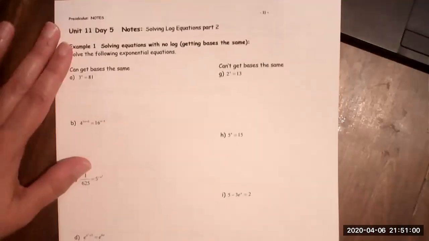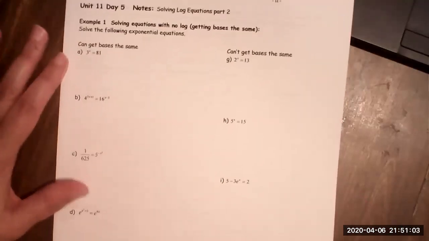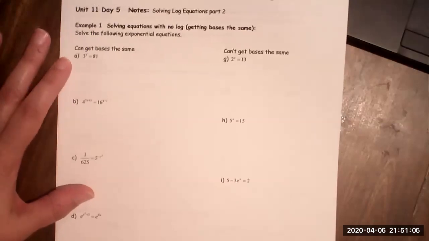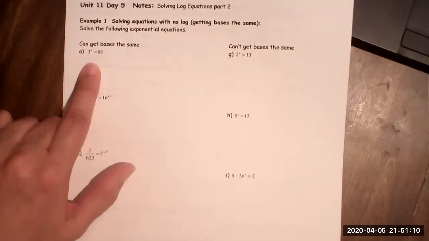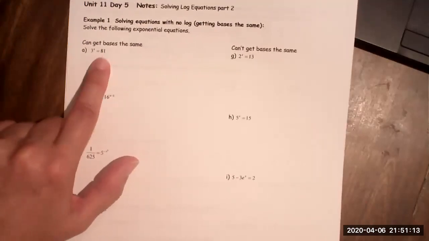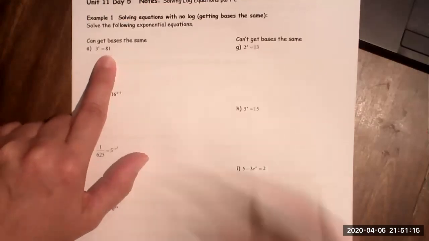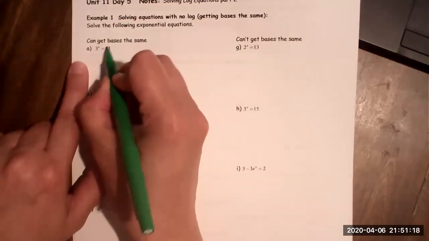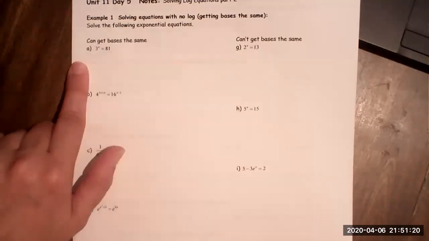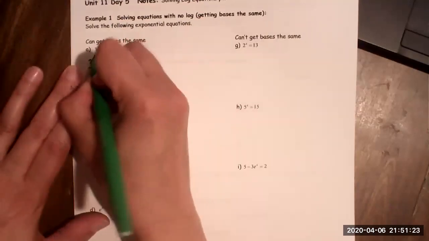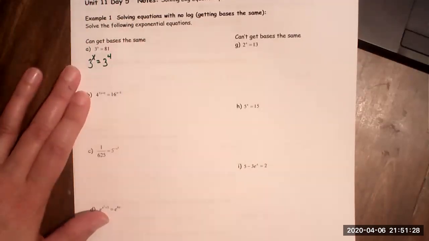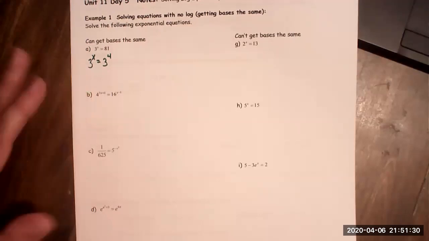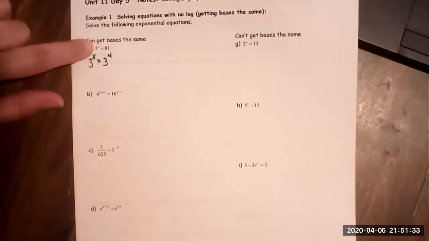All right, y'all, so we are on the day 5 notes, which is more solving logs, and it's actually also solving exponential equations. You've done this before. So if you have 3 to the x power equals 81, what you want to do is see if you can make the larger number into a power of the smaller number. So 81 is the same thing as 3 to the 4th power. So you're trying to rewrite one of the numbers as a power of the other one if possible.